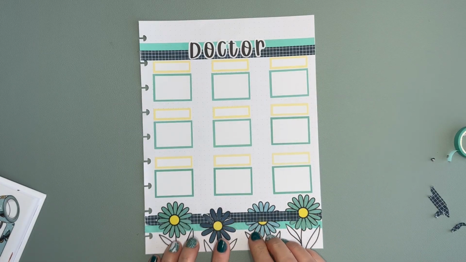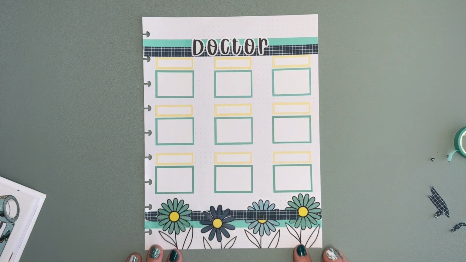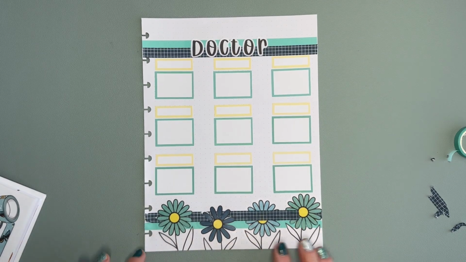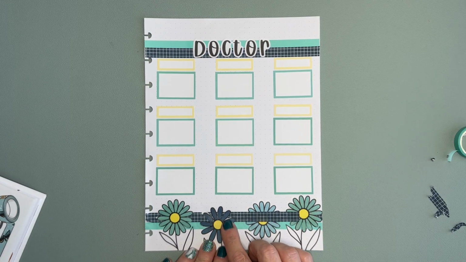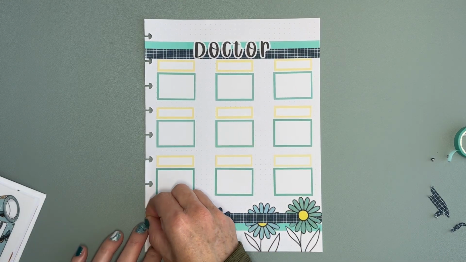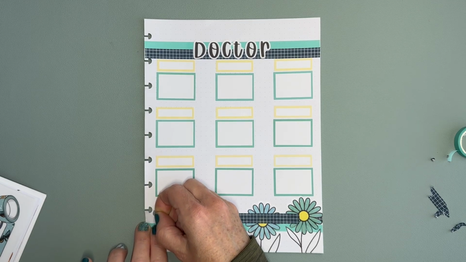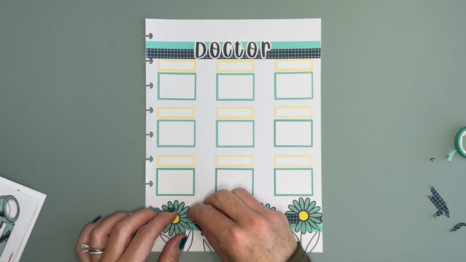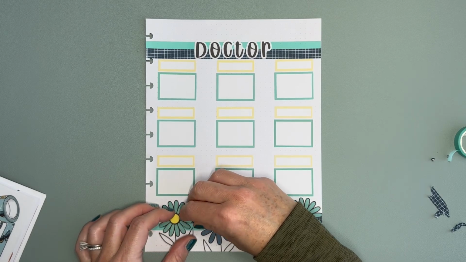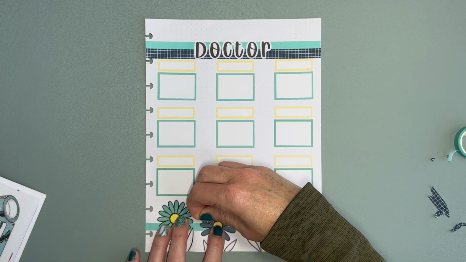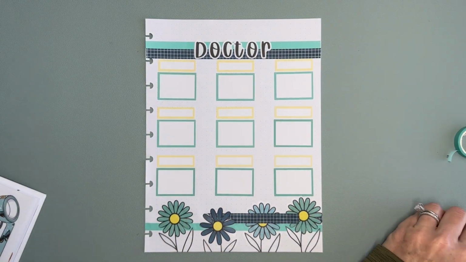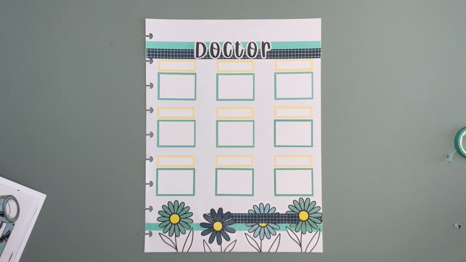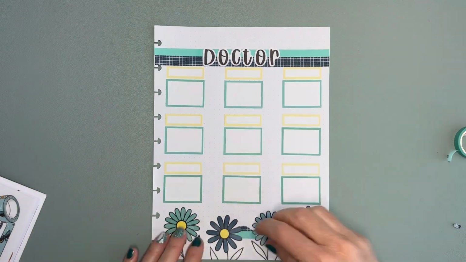So after a lot of frustration, I think I've decided that this is not working out. I can't see at all, and it just doesn't look good, right? It doesn't look good when I'm cutting around that. So we're going to pull this washi off completely, and I do need to probably incorporate washi somewhere else in the spread, but it's not going to be here. So I'm going to just take all of this washi off, and then we will continue decorating.